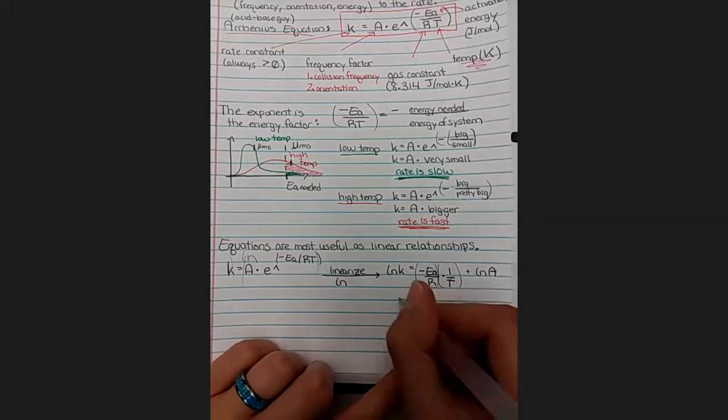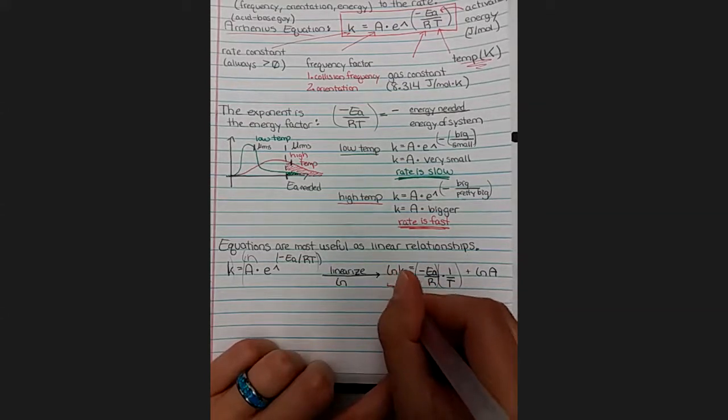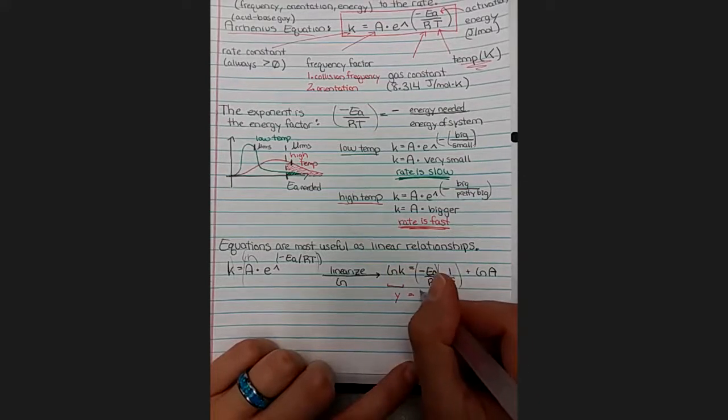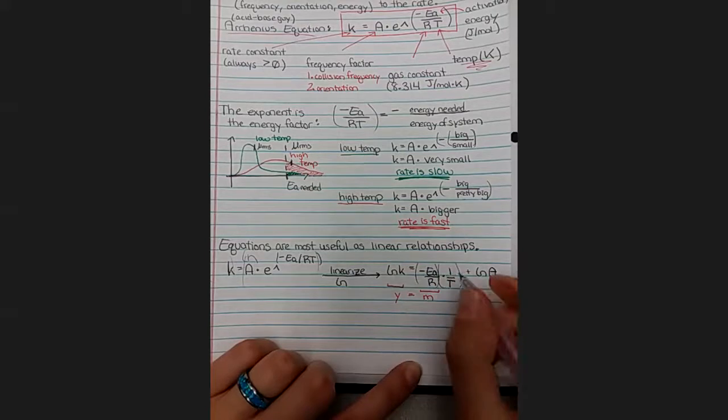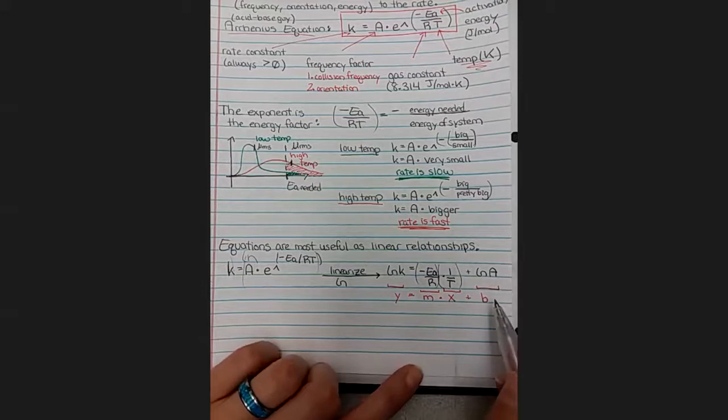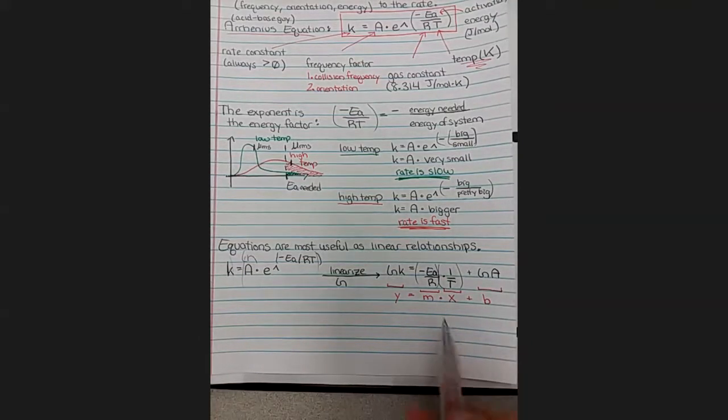So now if you squint, you can see the equation for a line. The y is going to be natural log of k equals m. The slope is going to be negative activation energy over R. We're going to make 1 over temperature our x value, and our y-intercept is going to be natural log of A. So we aren't really going to care very much about the natural log of A, but we see here that we're going to have to do transformations to two of these kinds of data.